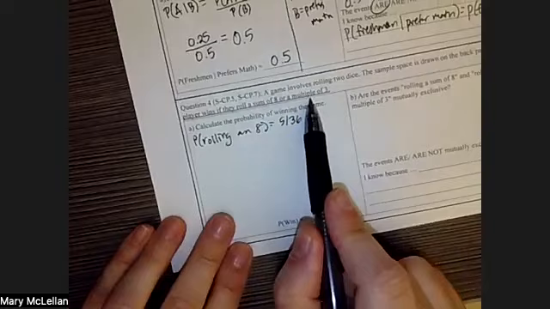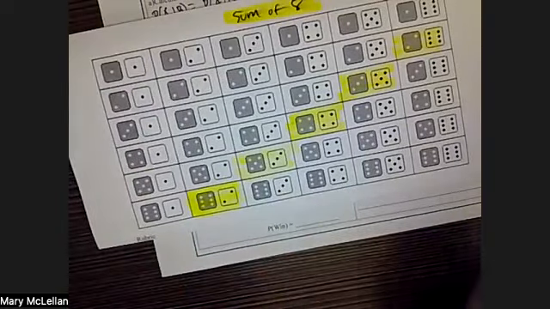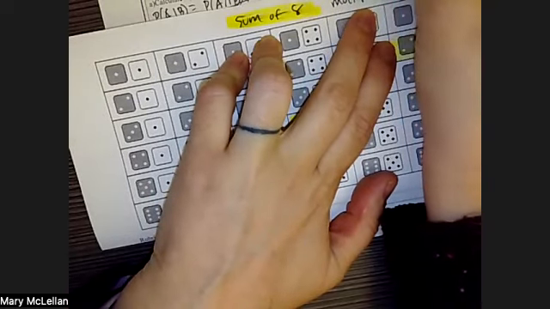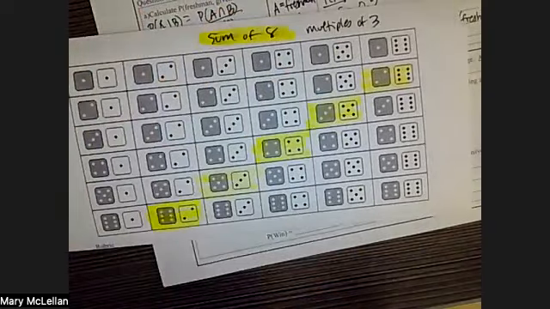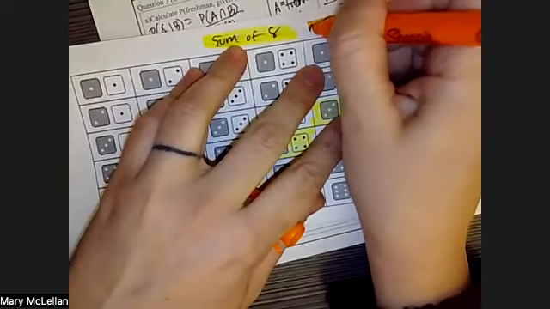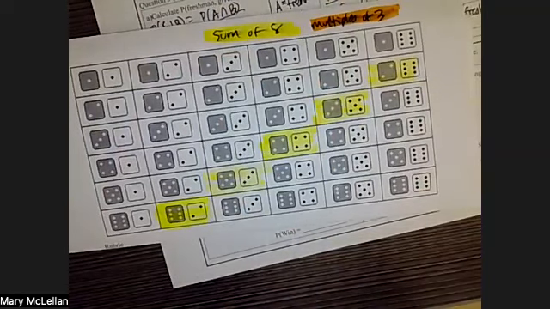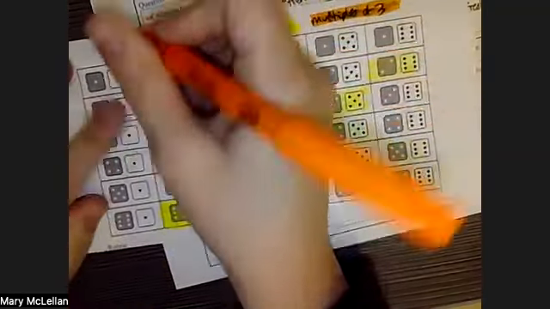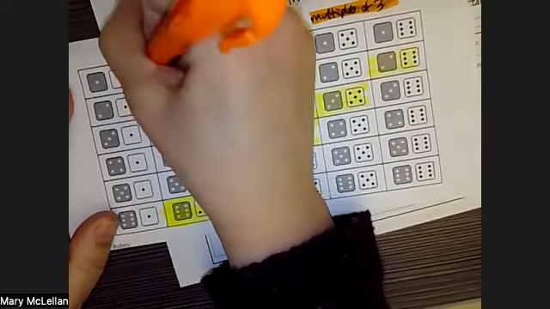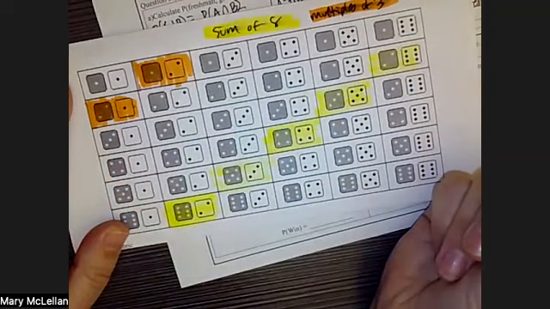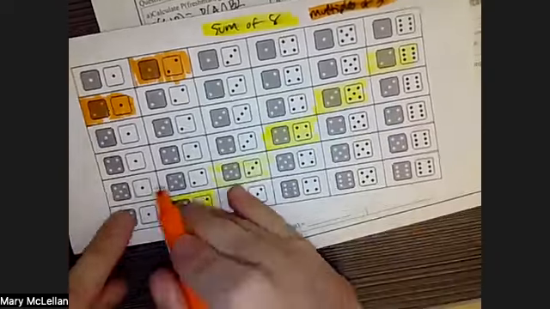I also have to check on multiples of 3. So let's look at multiples of 3. And I'll do that in orange. Okay, so my multiples of 3 are 3, 6, 9, 12, etc. So 3 is a multiple of 3. I could roll a 3. A 6 is a multiple of 3.